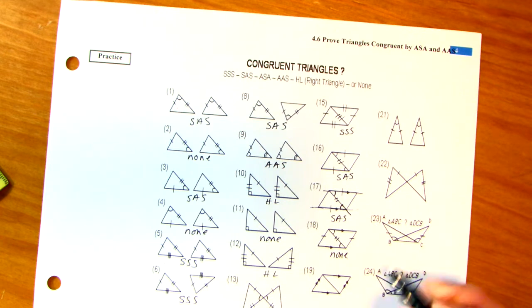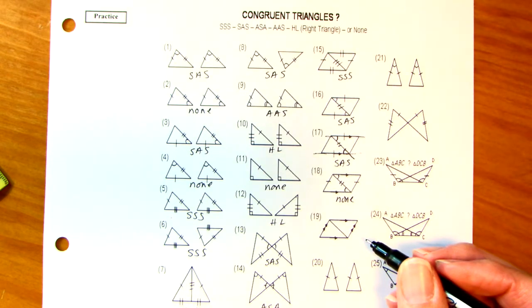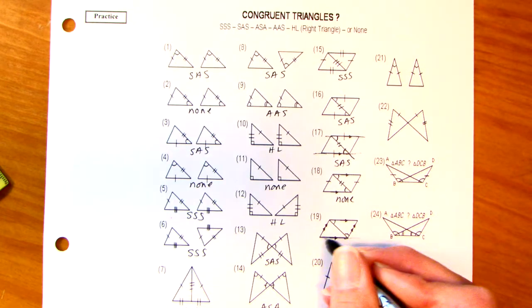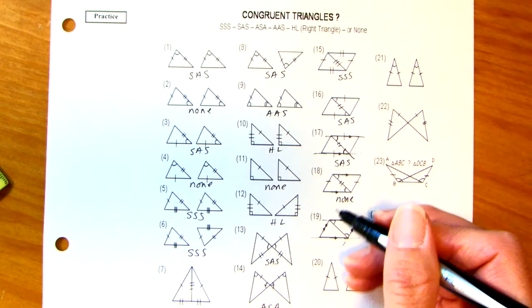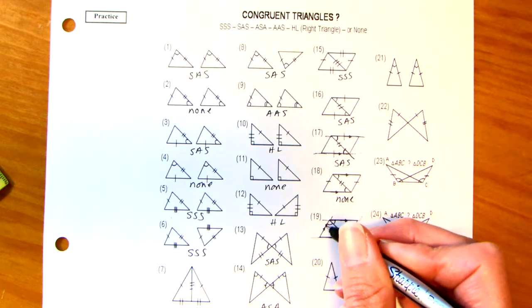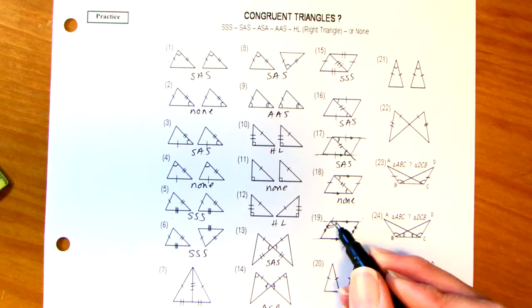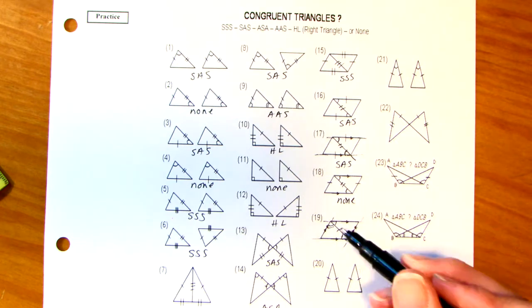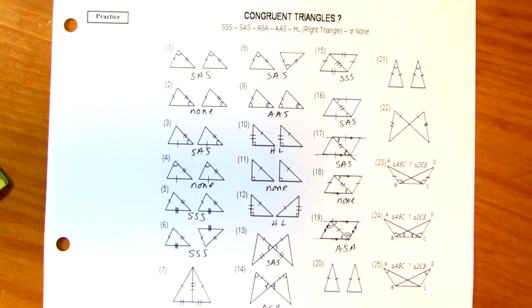Let's see here. Now look, 2 sets of parallel lines. If you have 2 sets of parallel lines, I know that this angle is congruent to this one, if I extended these. But if I extended this, I also have this angle congruent to, oops, I messed that up. There, I fixed it. This angle's congruent to this one, this angle's congruent to that one, and then reflexive side. So I have an angle, side, angle. So you've got to pay attention to those parallel lines.